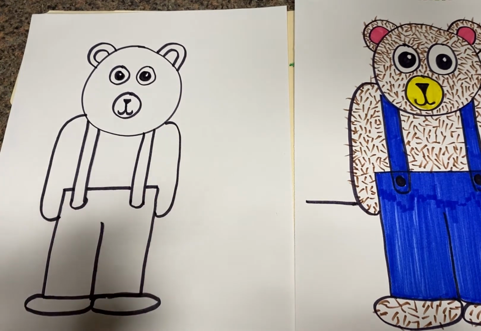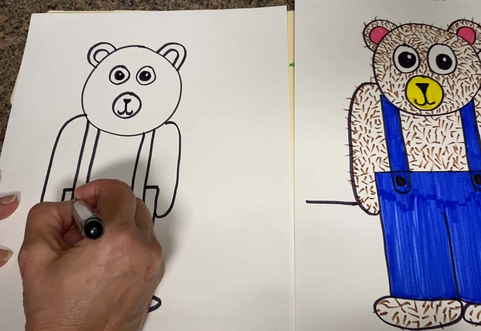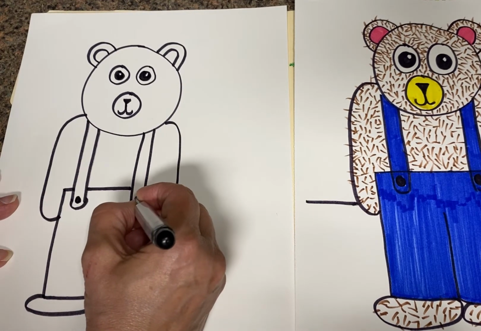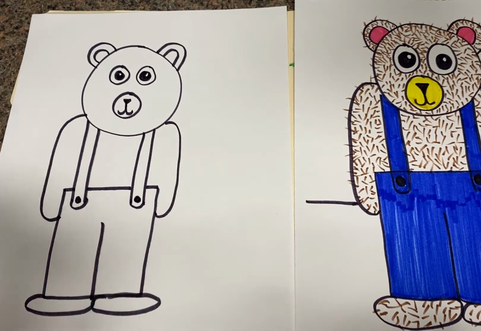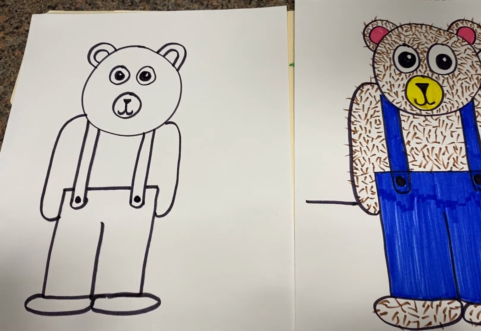If you get really frustrated with all of this, what you need to do is go and look at the beautiful oops and then come back. Go ahead and put 2 black circles for buttons on his overalls. And then we're just going to pause for a second so that you can get caught up. I've got a lot to do.